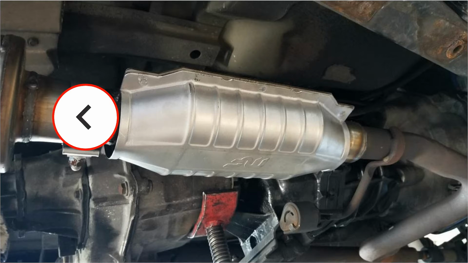The term downstream means the location on the exhaust pipe between the catalytic converter and the tailpipe, or after the catalytic converter, also known as post-cat.